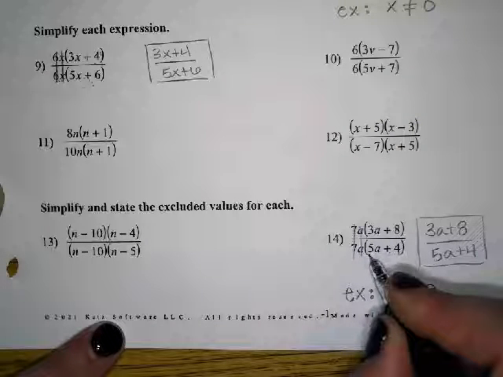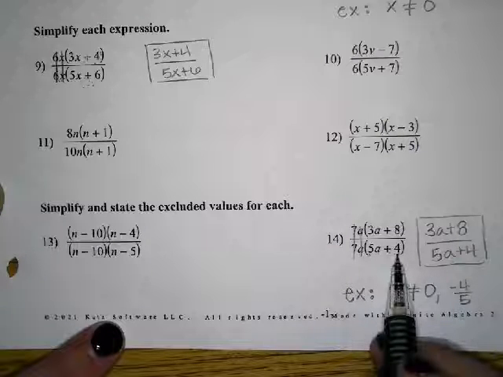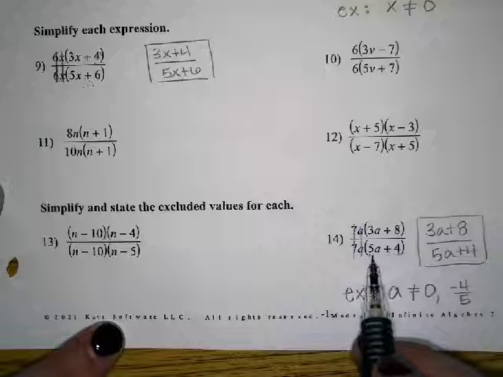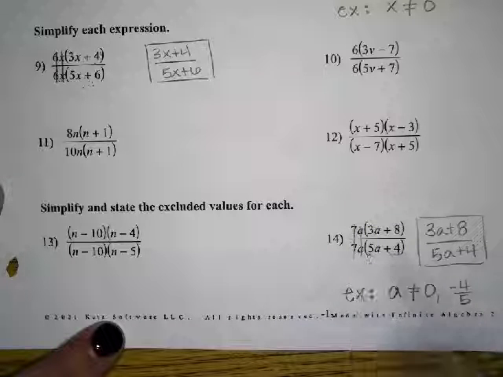This one happened to be a fraction because there was a number in front of A. So it's negative 4 fifths. Oh yeah, because like if you were doing 0. Very good. Okay. All right.